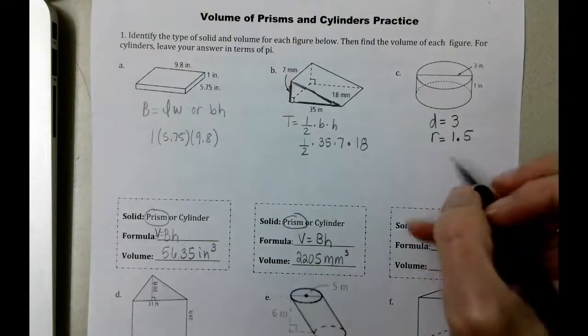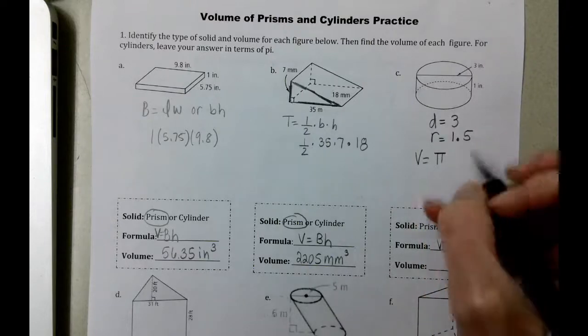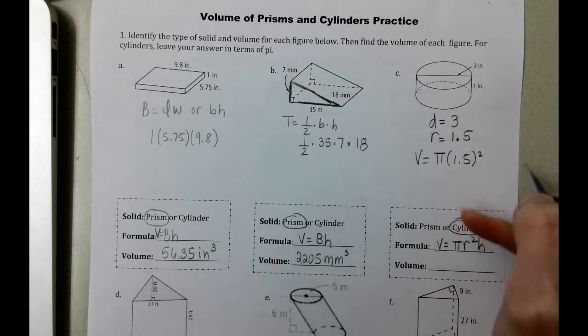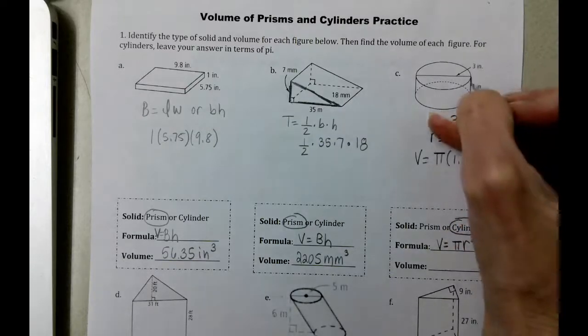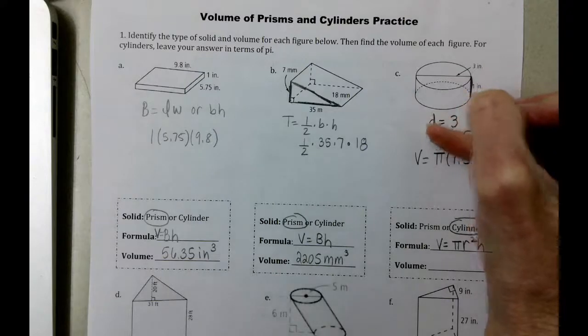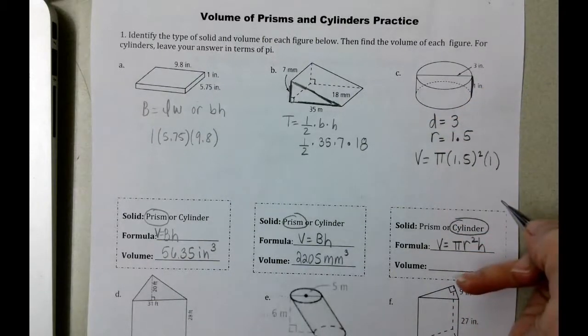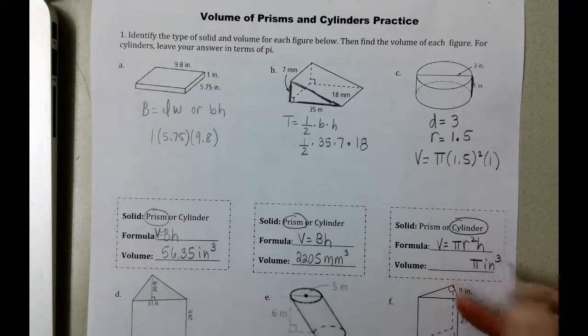Then we can figure out what our answer is. For the volume, we're going to have pi times the radius squared times the height. Well, the height of this cylinder is 1. Remember that it says for cylinders, leave our answer in terms of pi. So we're going to have something pi inches cubed to finish.